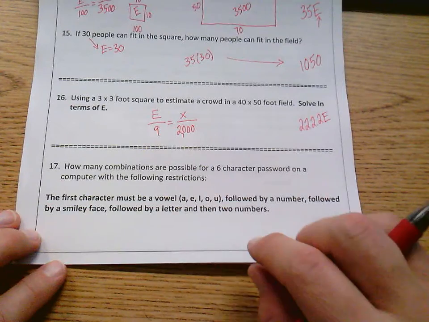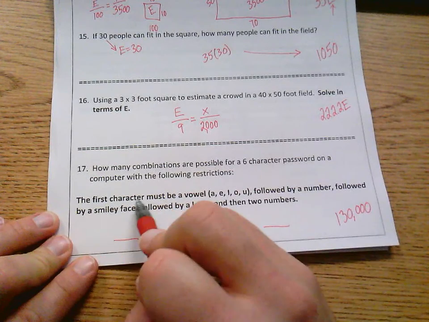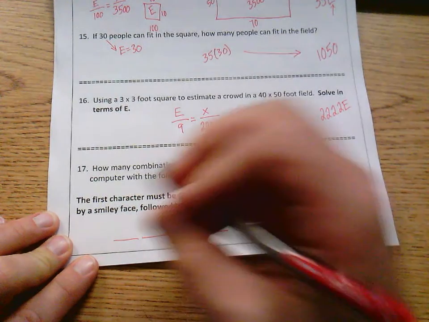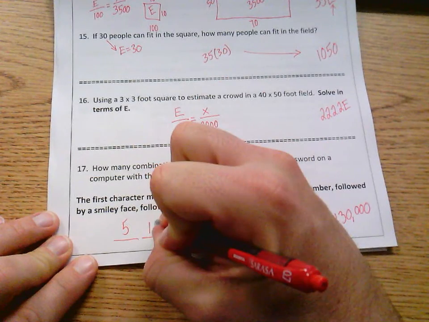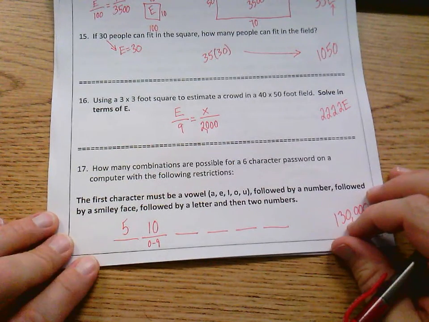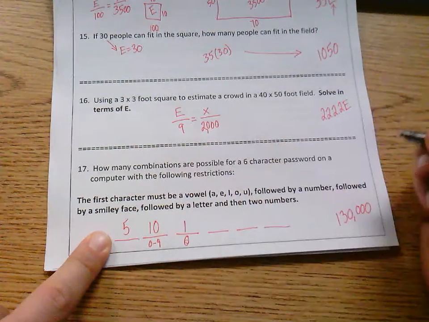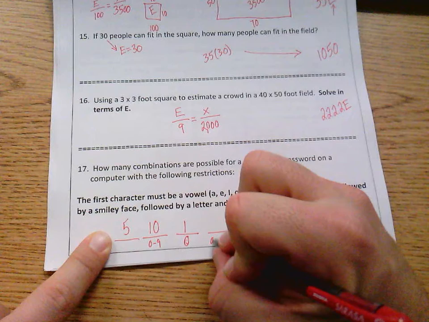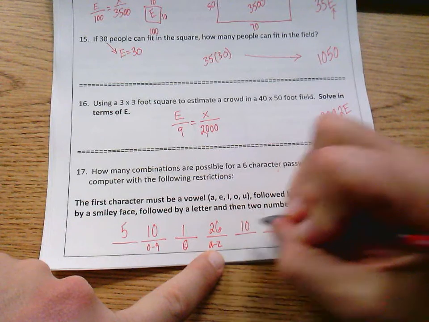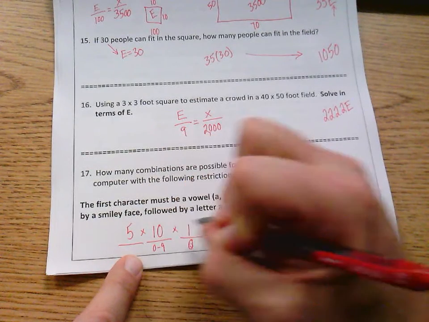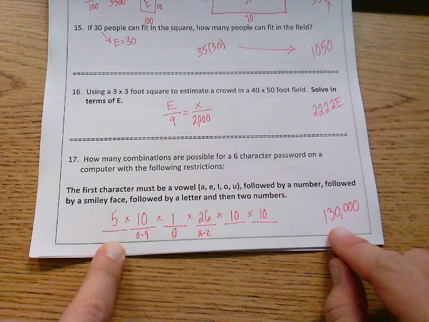Question 17. How many combinations are possible for a 6-character password? So 1, 2, 3, 4, 5, and 6. The first character must be a vowel: 5 choices there. Followed by a number. A number is 0 through 9. Followed by a smiley face. I only know of one smiley face, so that's 1. Followed by a letter. A letter is A through Z, which is 26 letters, and then followed by 2 numbers, 10 and 10. I multiply all these numbers together, and there are 130,000 possible combinations for a 6-character password.